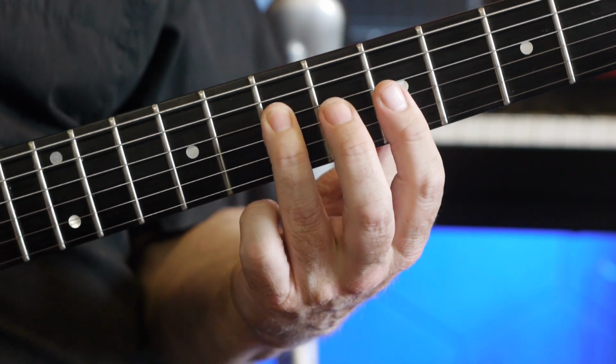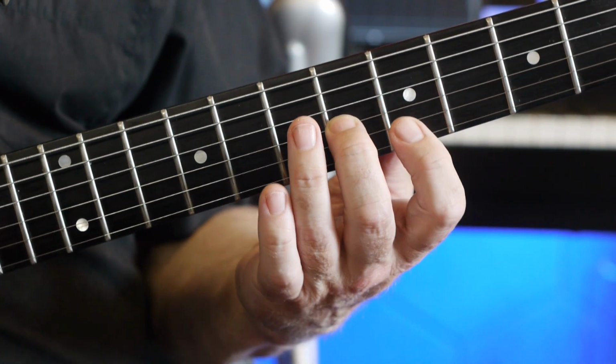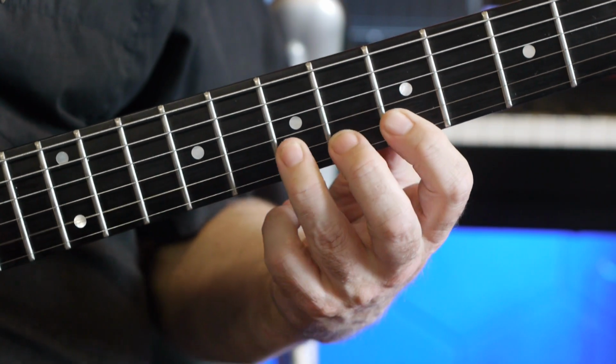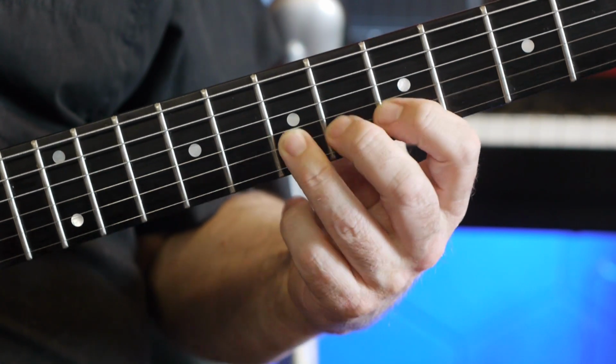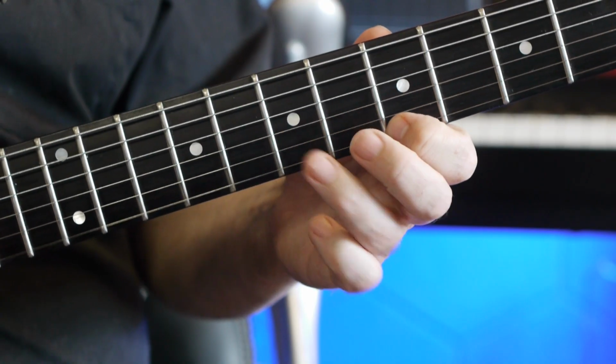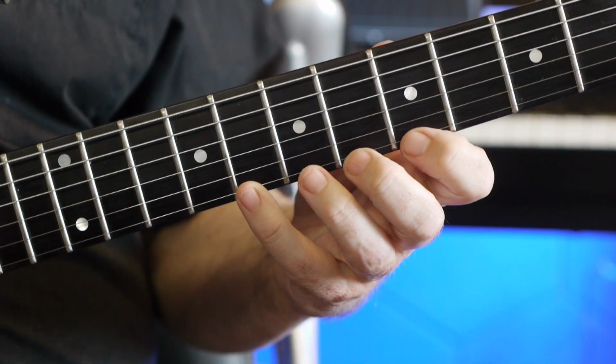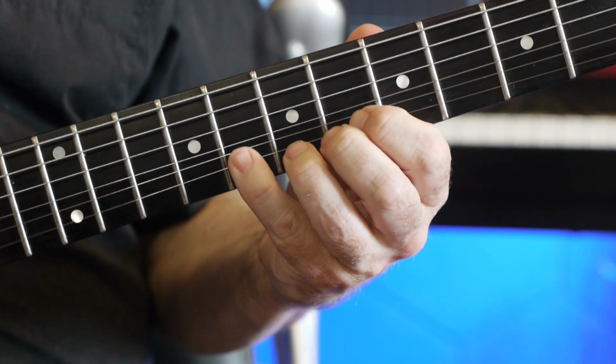Then kind of going into the pentatonic here. Minor 3rd to major 3rd, 5th. So that's the F sharp there. Bending the minor 3rd up to the major 3rd.